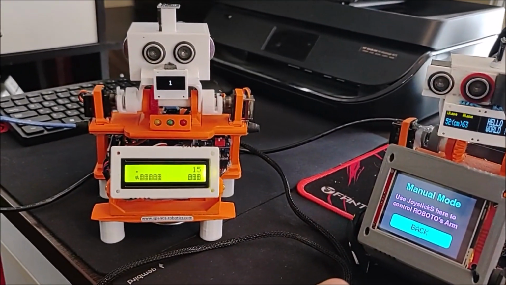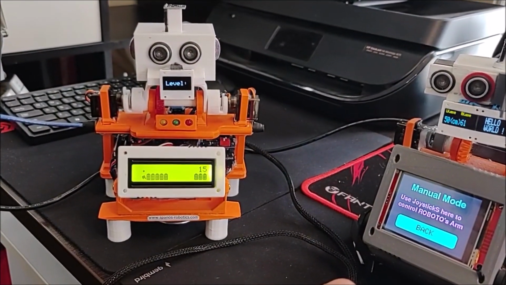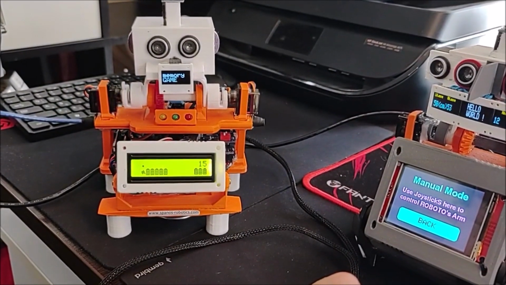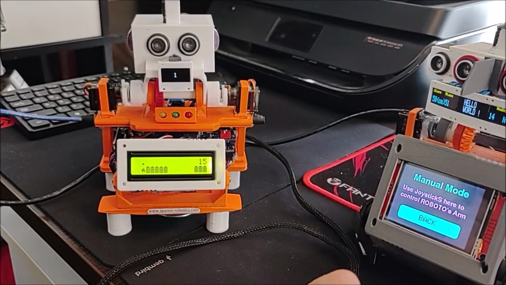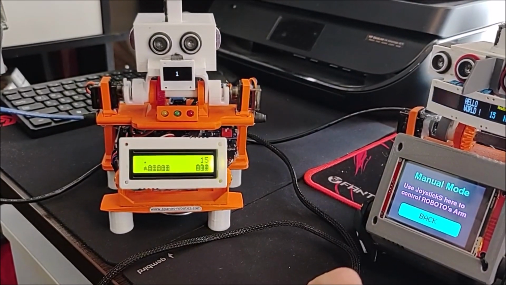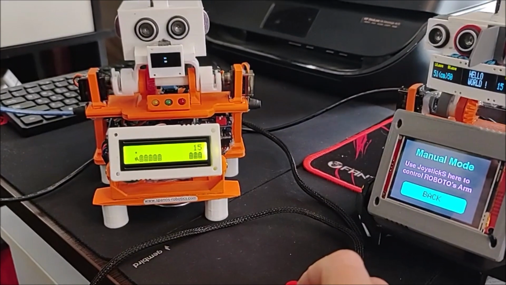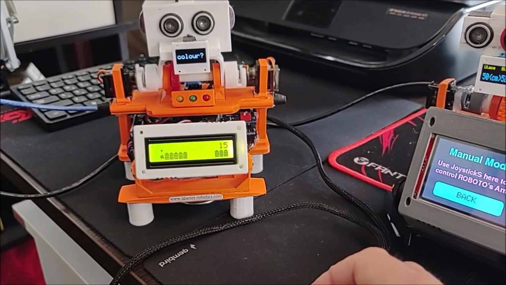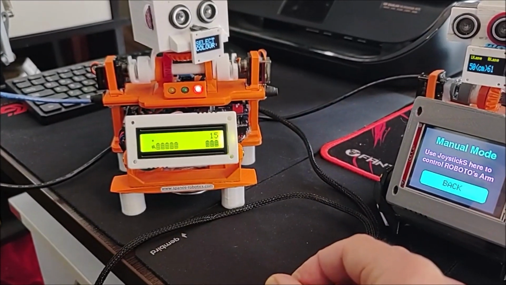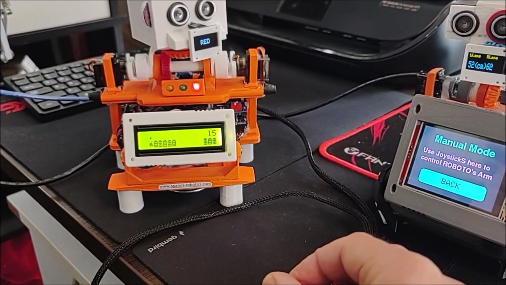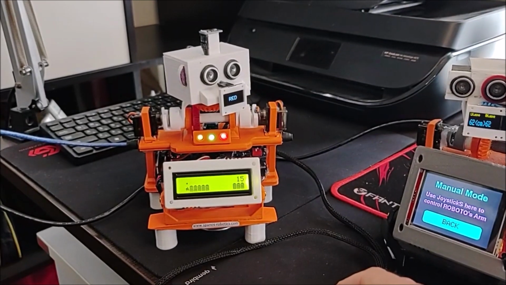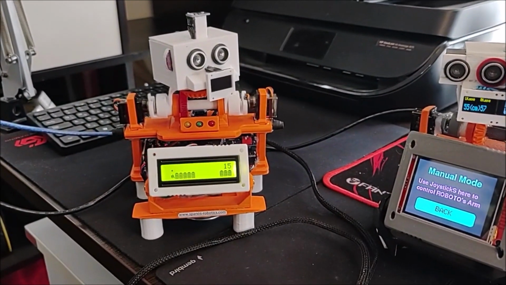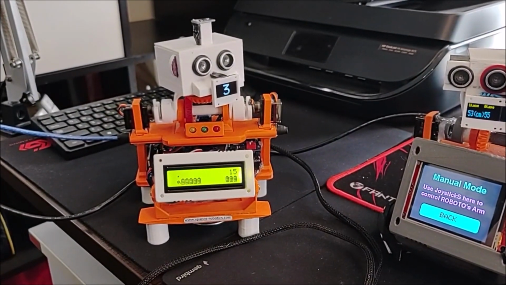And we have level 1. We have a red light, a green light, and a yellow light. That was very easy. So now it asks what was the first light. The first light was a red light. So I make this selection with the joystick. Red. Correct. We're going to the next level.